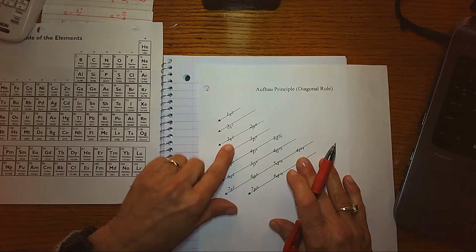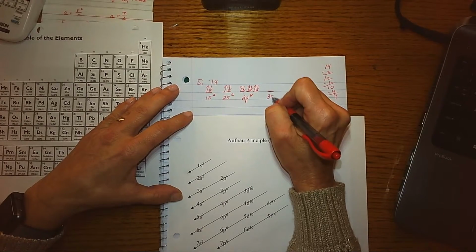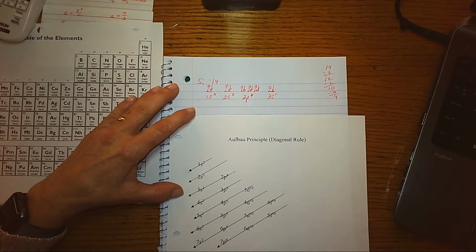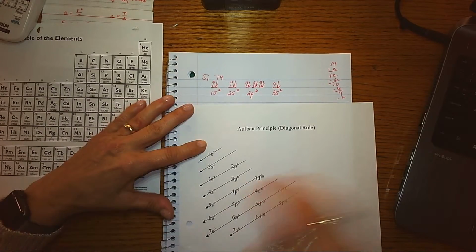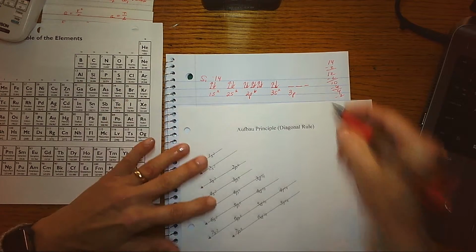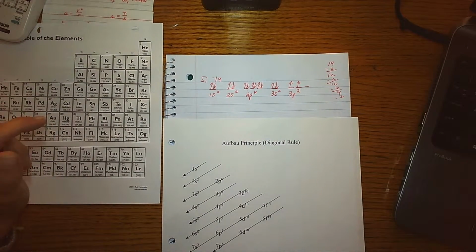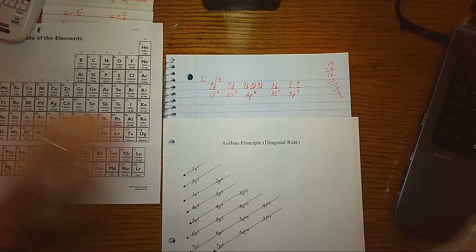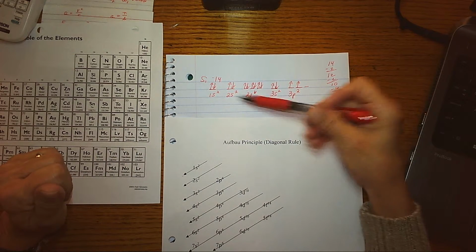I'm going to go to 3s2. That takes away 2. And next, after 3s2, I go to 3p. How many am I going to have in 3p? 2. And you have to have them in separate orbitals because you can't put 2 in one until you have 1 in all of them. Okay? So that's how we would do silicon. The arrows in the orbitals are orbital notation. This is the electron configuration.